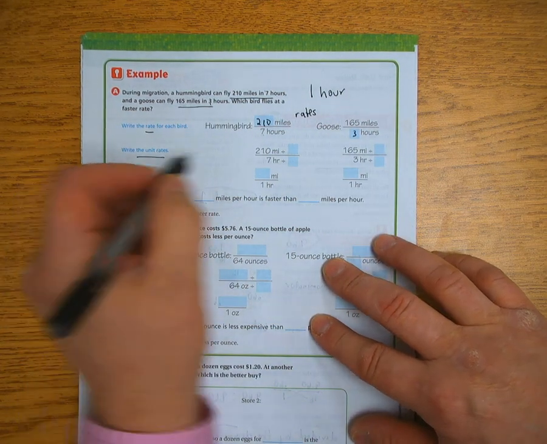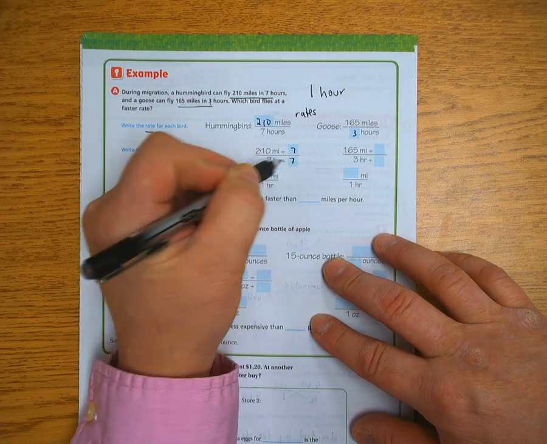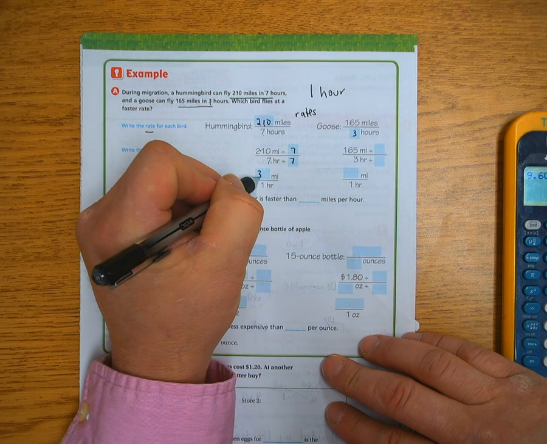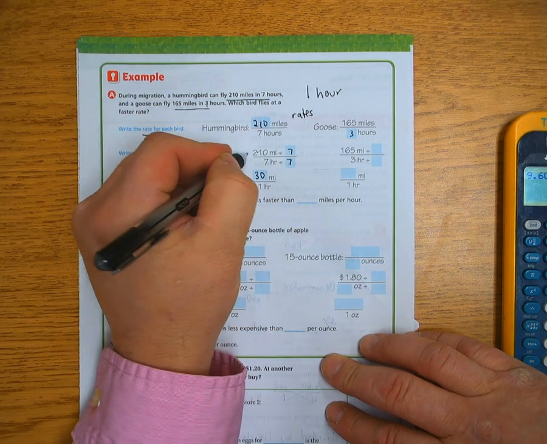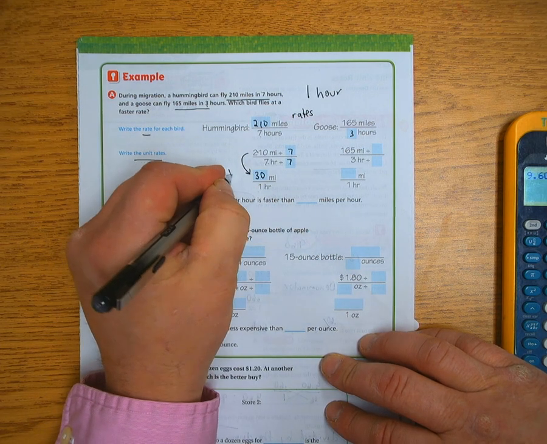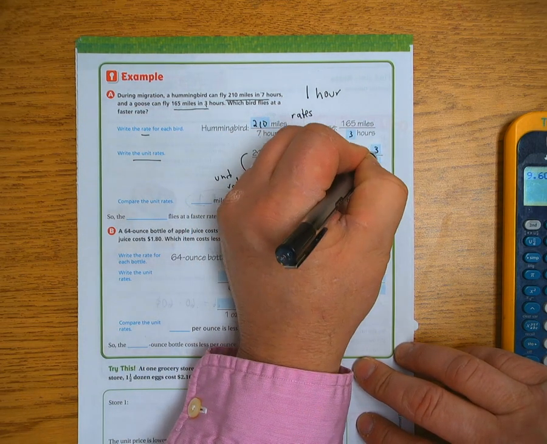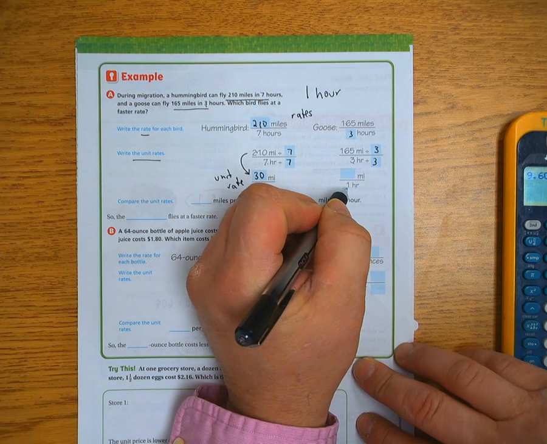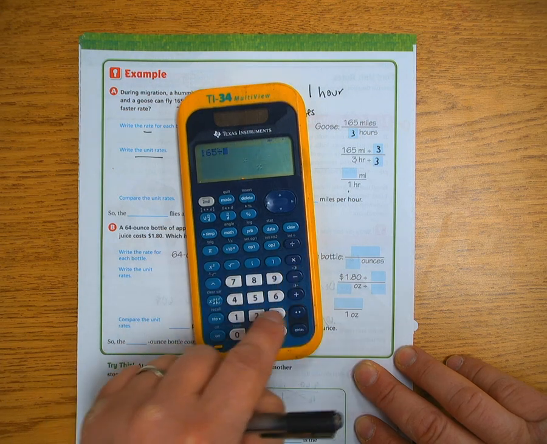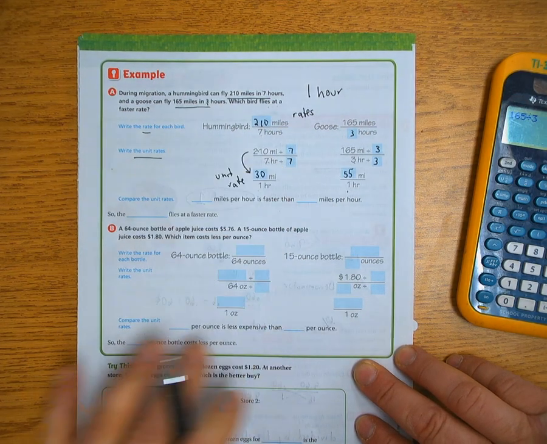Now we're going to write the unit rate. Remember, we always divide by the bottom number. 210 and 7 divided by 7. So 7 divided by 7 is 1. 210 divided by 7 is 30. So that bird flies 30 miles per hour. This is now the unit rate. So here we're going to divide the numerator and denominator by 3. 3 divided by 3 is 1 hour. And I believe that's 55, but I'm going to use my calculator to be sure. 55 miles per hour. So he flies 55 miles per hour.